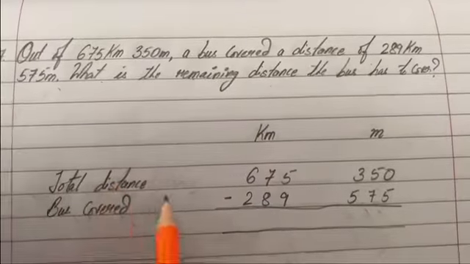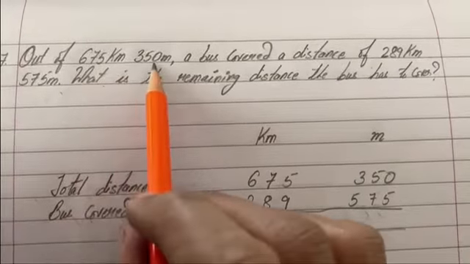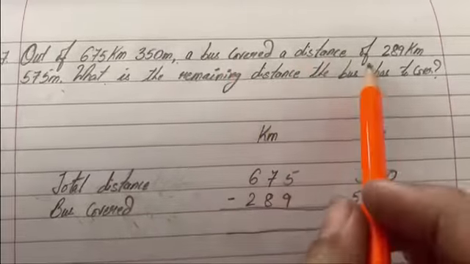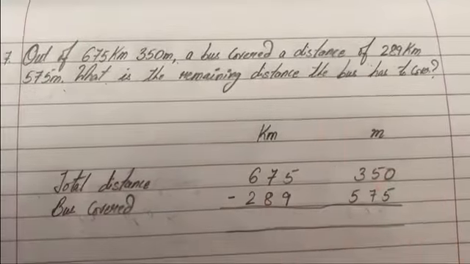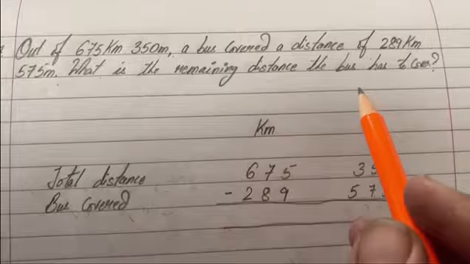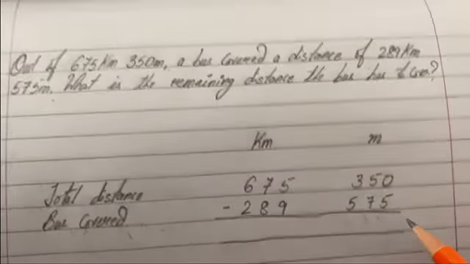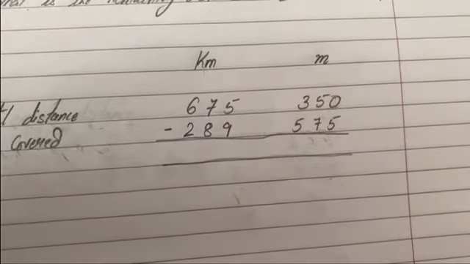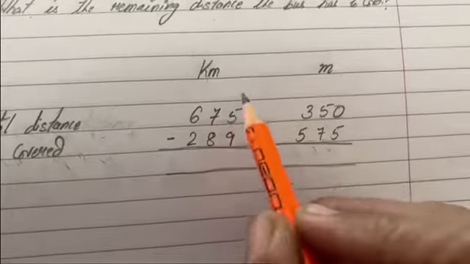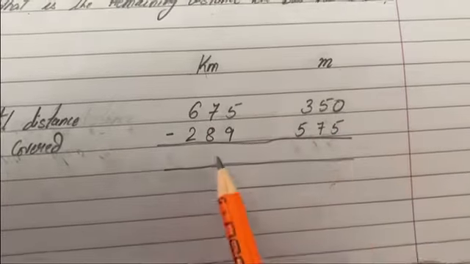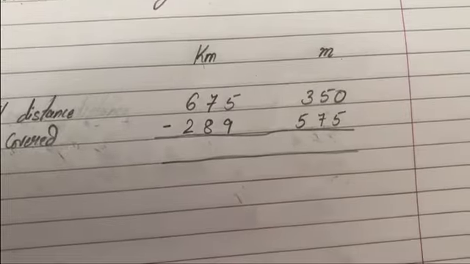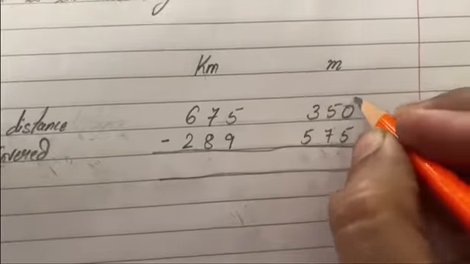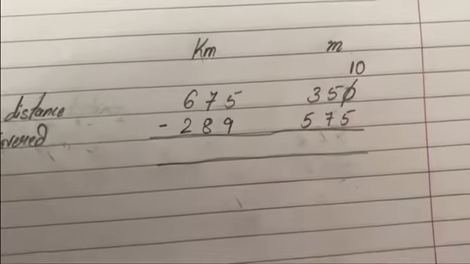So the total distance the bus had covered is 675 kilometers 350 meters, and the bus covered only 289 kilometers and 575 meters. So the remaining distance that needs to be covered, we need to find out that, so we will subtract. So again over here you will write kilometers and meters, and then you will write 675 kilometers 350 meters and 289 kilometers 575 meters. So now let's subtract. So here you can see 5 is big, 0 is small, so let's borrow.